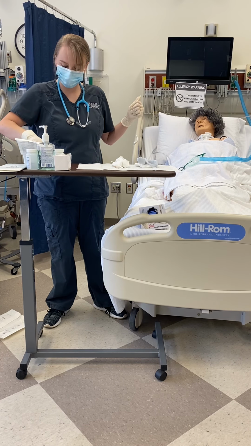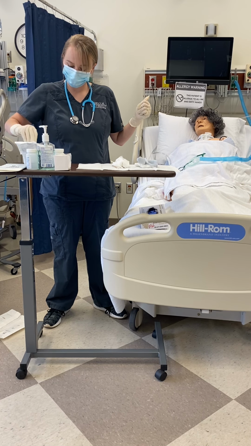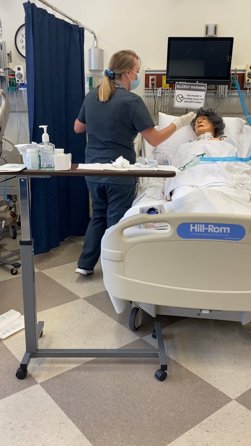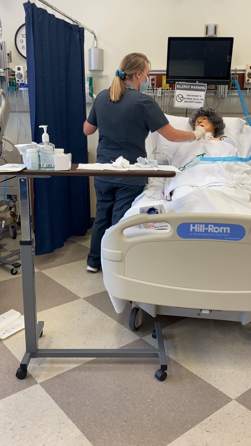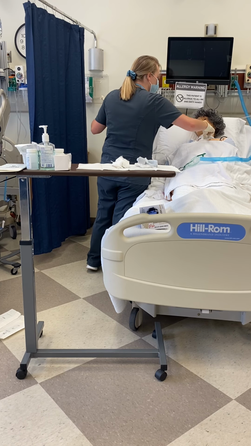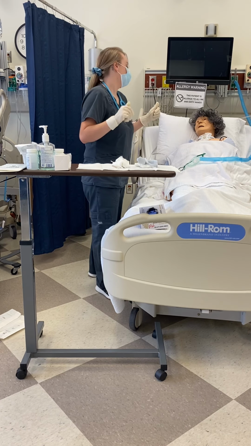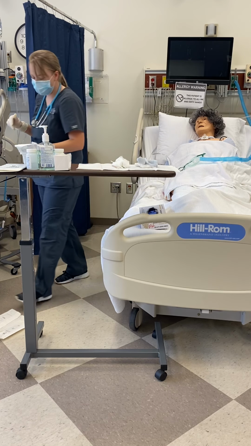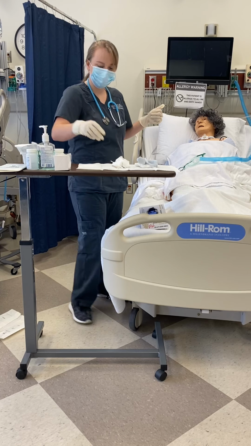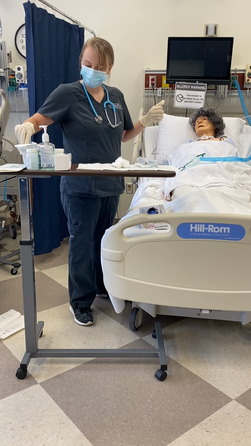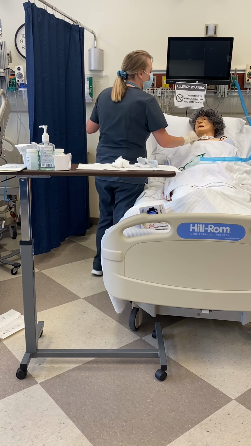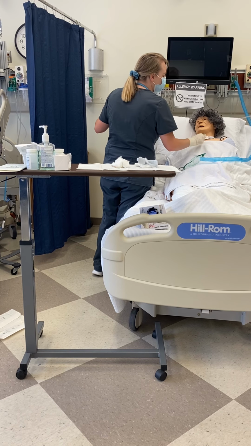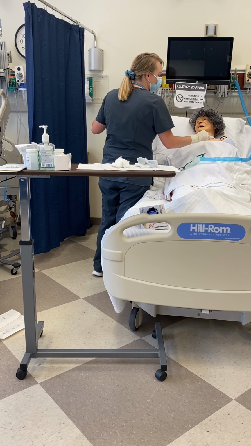And then once that's rinsed off, I will put this back in. Make sure you hear the click. Alright, and then with my dirty hand, I'm going to take this out. And I'm just going to clean around, assessing the skin underneath for any pressure wounds or any skin breakdown.